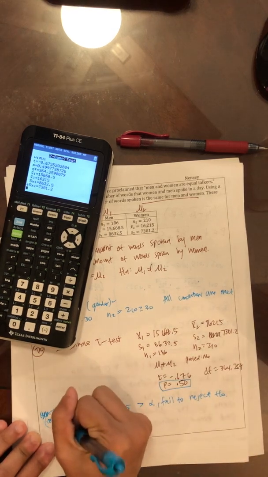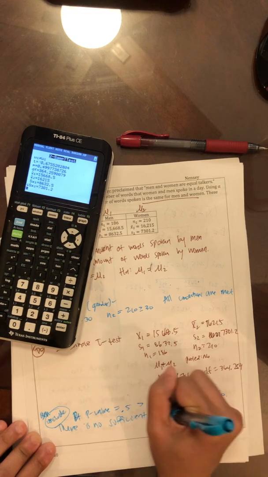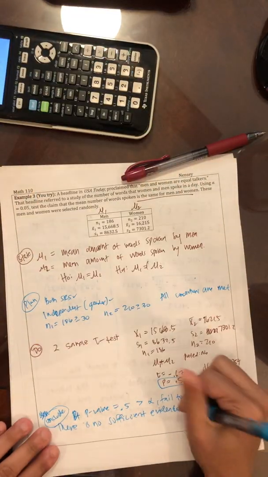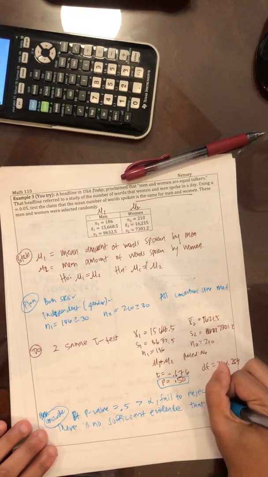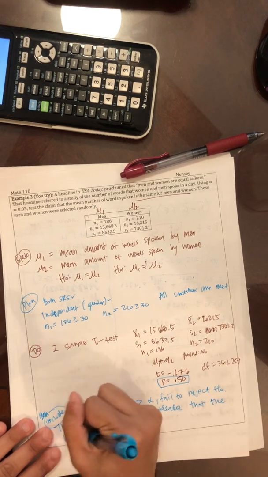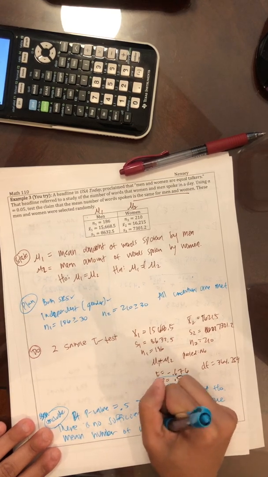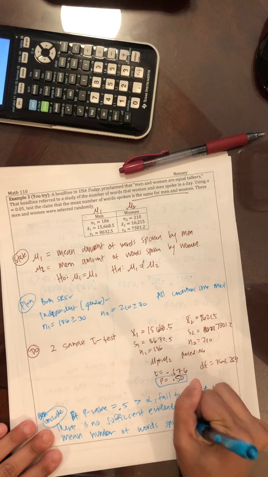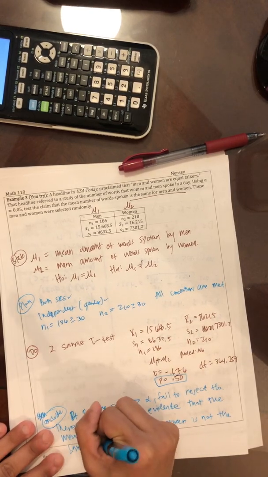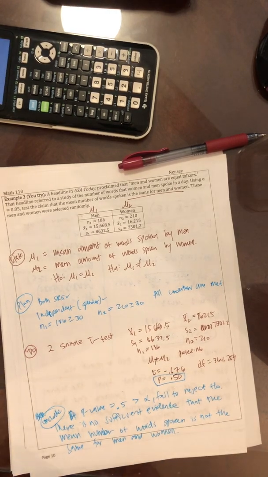I'm going to say there is no sufficient evidence that the mean number of words spoken is not the same for men and women. And that's the end of 9.2.